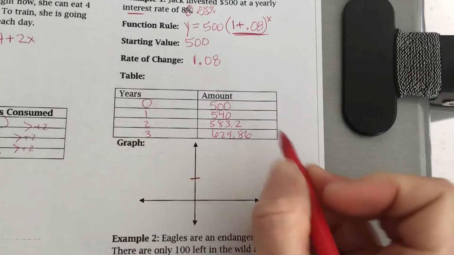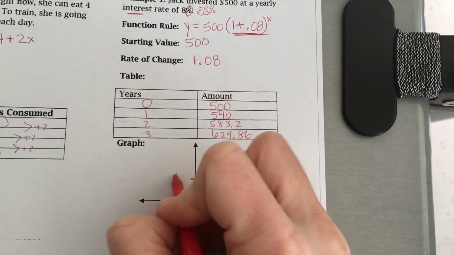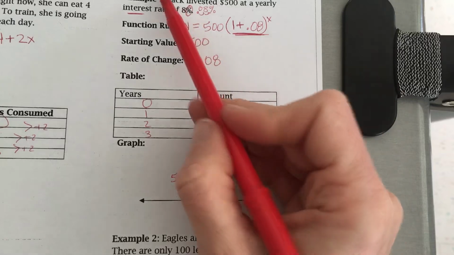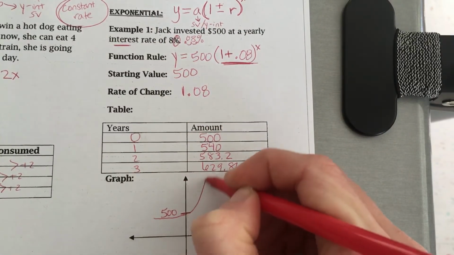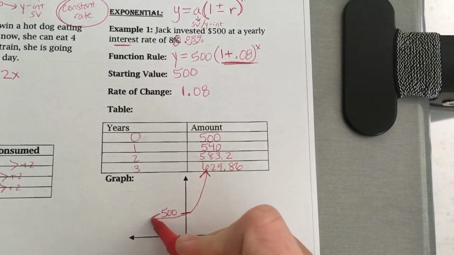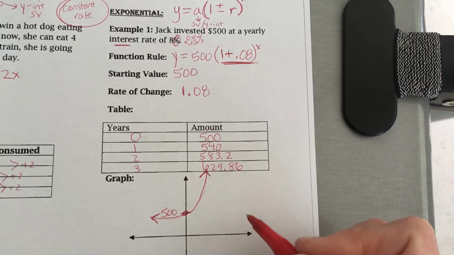All right, the graph, we're just going to do something real basic. We know the y-intercept is 500. And exponential, this is new, exponential makes a curve. So it looks like this. It makes a curve, it goes through this point, and it curves up.